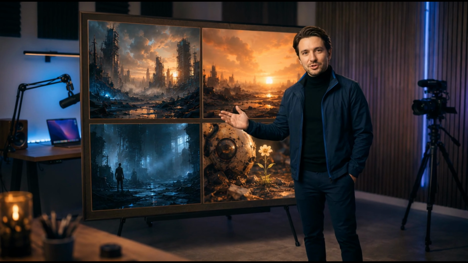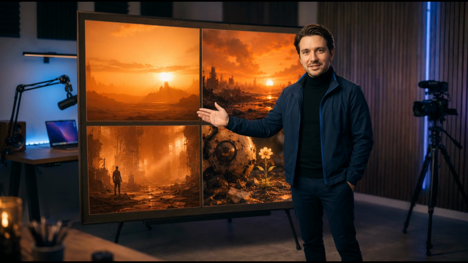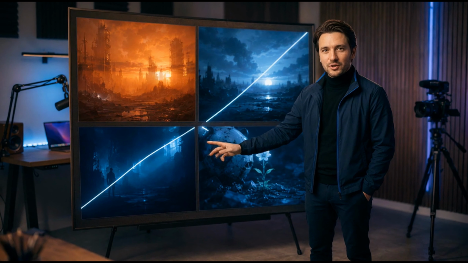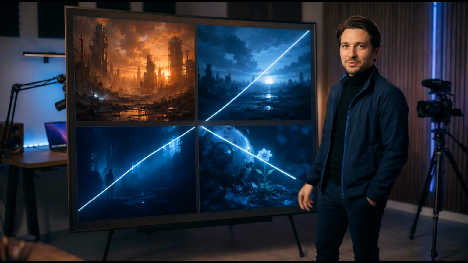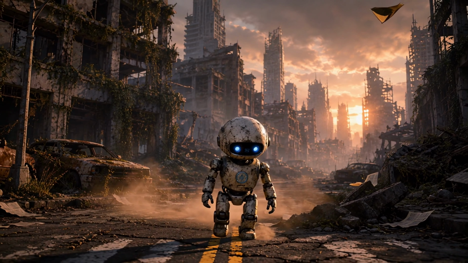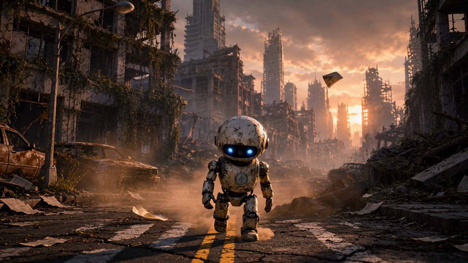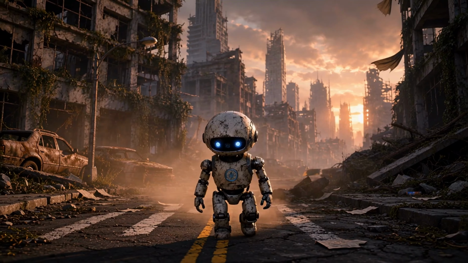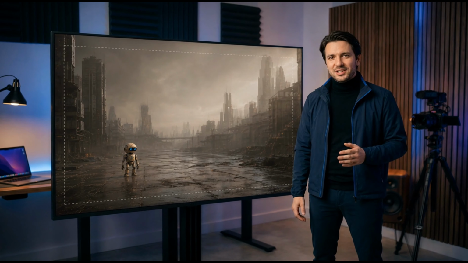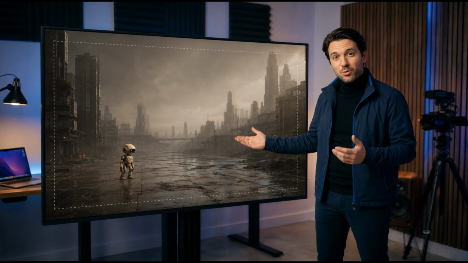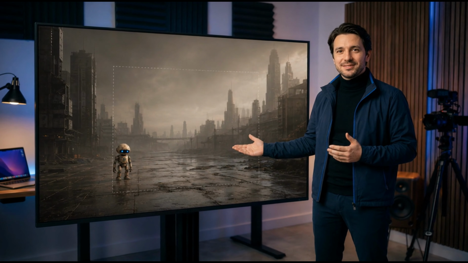Next, lock the visual style. Abandoned futuristic city, weathered realism, orange sunset, blue shadows, and a hopeful cinematic mood. Scene 1 establishes the world, an empty city where the small service robot appears to be the only thing still moving. A wide establishing shot explains the location and makes the robot feel small and alone before the story begins.